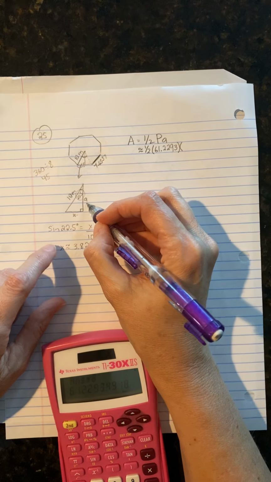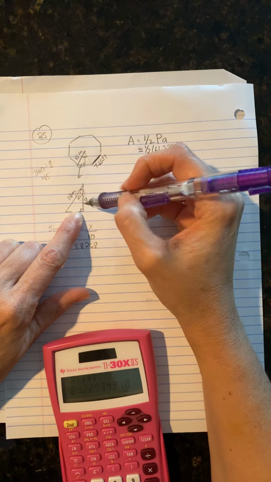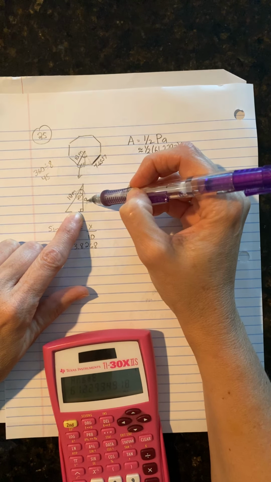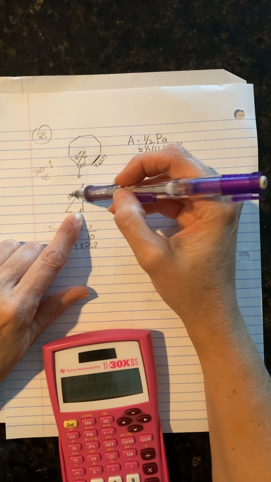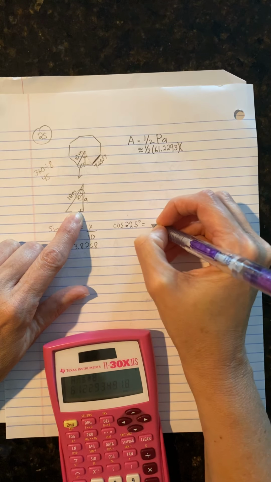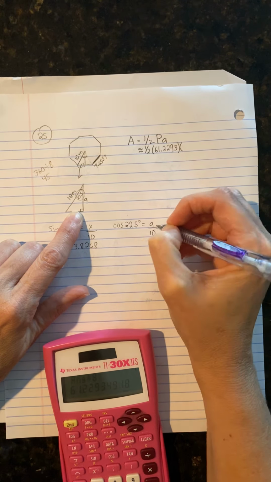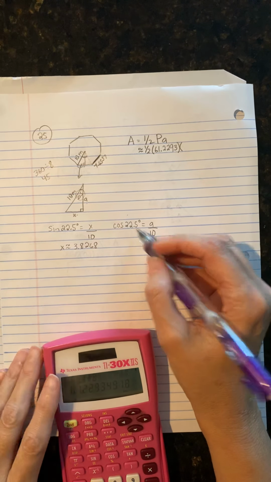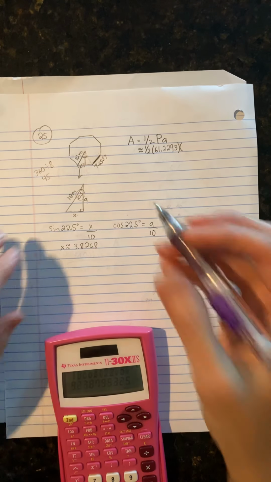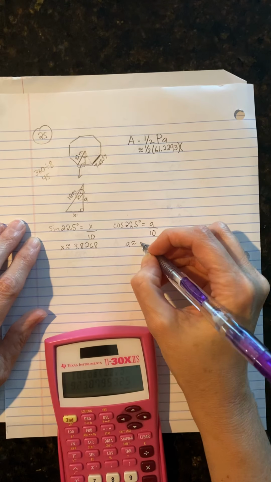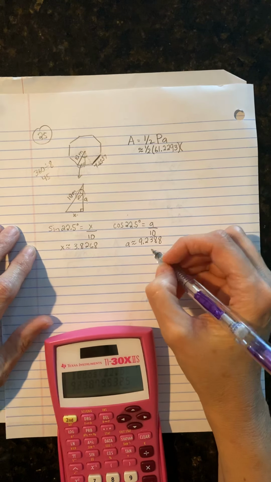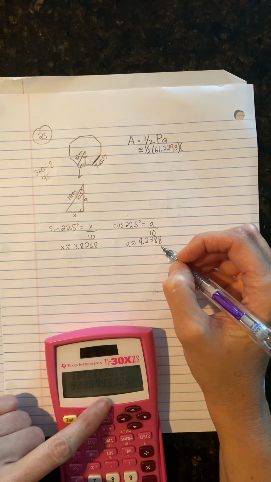And now I need this apothem right here. So I'm going to ignore the x, and I'm going to do a cosine problem. Because in relation to that angle, this is the adjacent side. This is the hypotenuse. So I'm going to do cosine. Cosine of 22.5 degrees equals a over 10. The variable is on the top again, so I'm multiplying 10 times cosine 22.5. You get approximately 9.2388. That's my apothem.